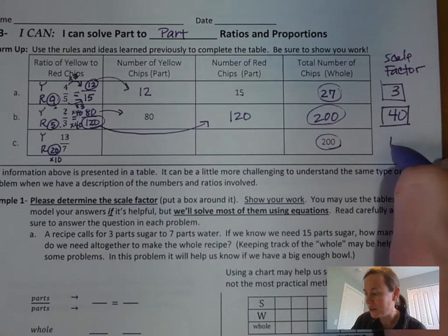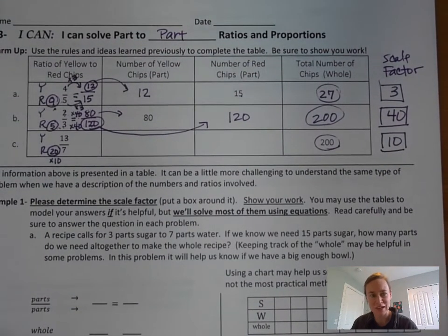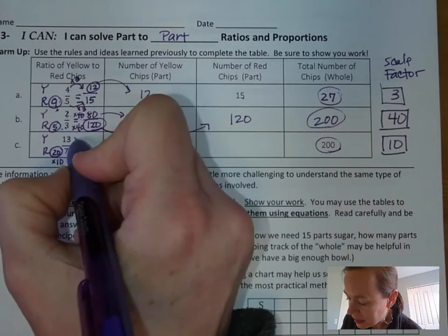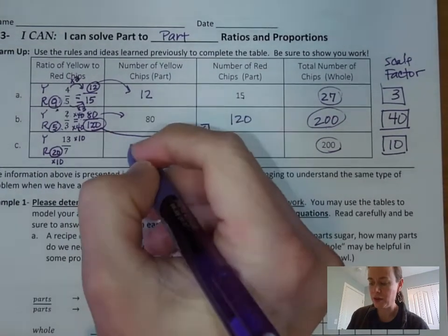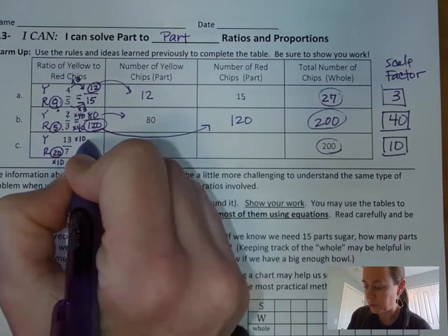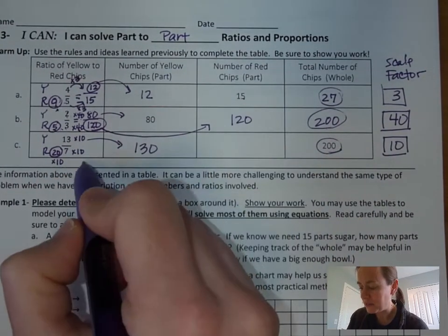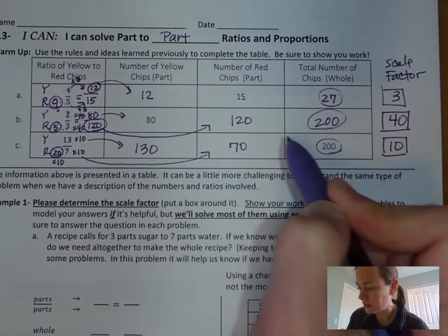So I'm going to tentatively write the 10 over here in a box. We can always scribble it out if we figure out later that this isn't right. And let's play around with that scale factor. So if you do 13 times 10, you're going to get 130 for yellow. I'm just going to go ahead and write it in this box. Put it right there. What about 7 times 10? You're going to get 70, right? And that's going to go in this box, the number of red chips box.